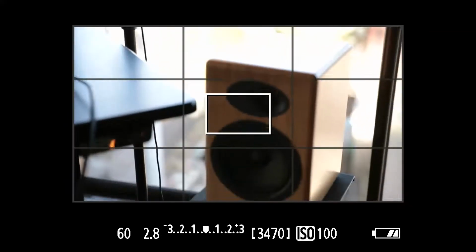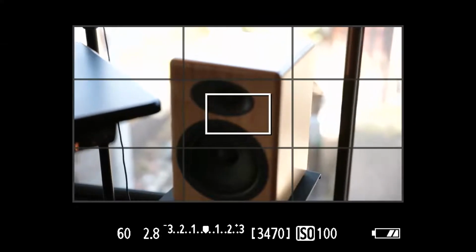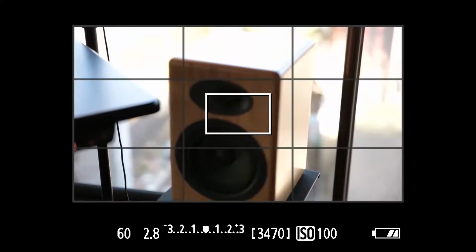Okay, let's see here. Okay. Let me just point it here at my speaker. Now, the light that we have coming into this room is sunlight.